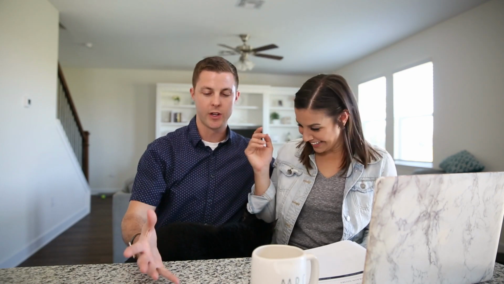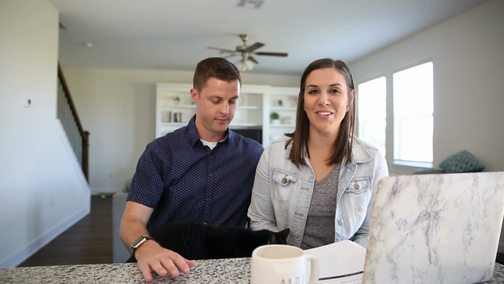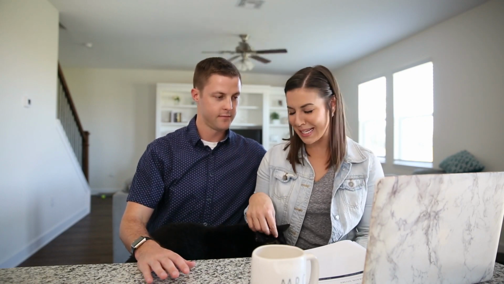I know, normally I have a drink in my hand, now I just have a cat in my hand. A cat, and he won't stop asking for scratches because he's so cute.